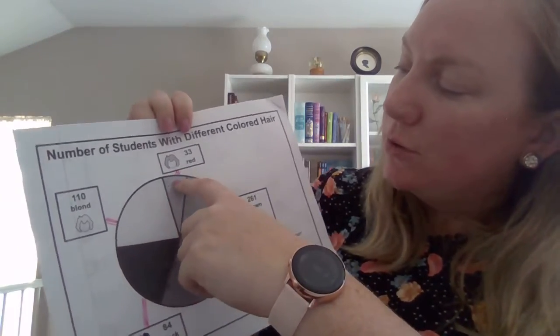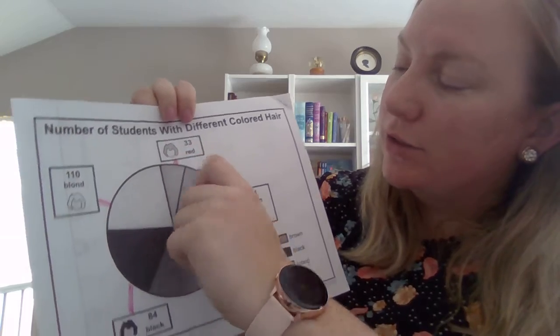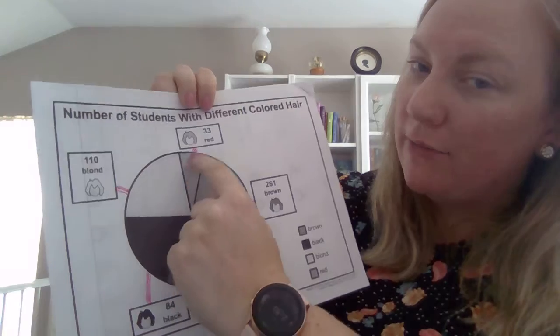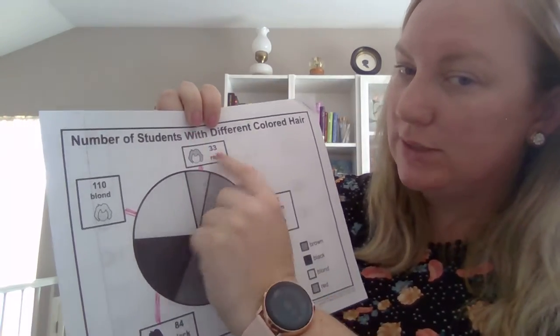And then the last grouping up here is red hair with 33. So that's the smallest little sliver of our pie graph, that 33 students had red hair. All right. Great job reading the graph.